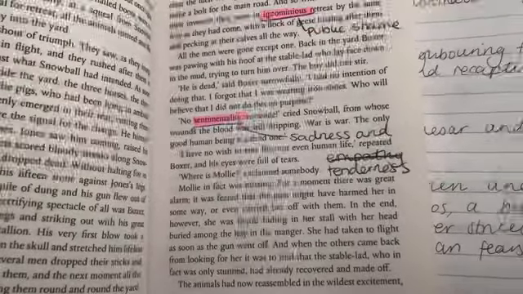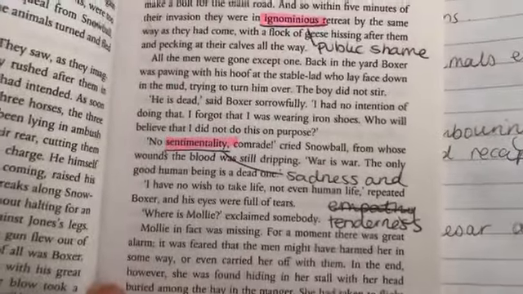So sentimentality. I've gone for sadness and tenderness if you're sentimental. I originally went for empathy. It was the wrong word. Tenderness, I think. Sadness and tenderness.